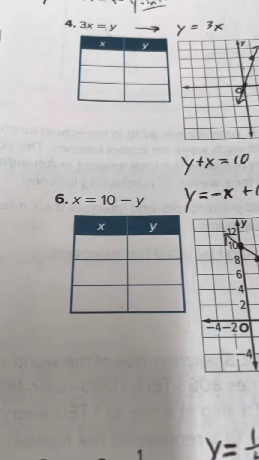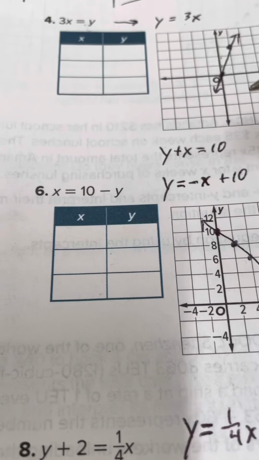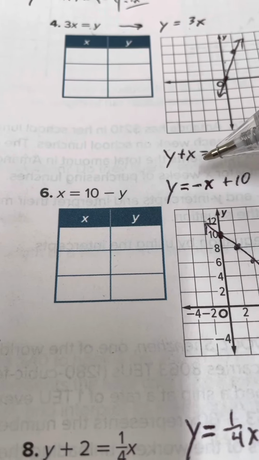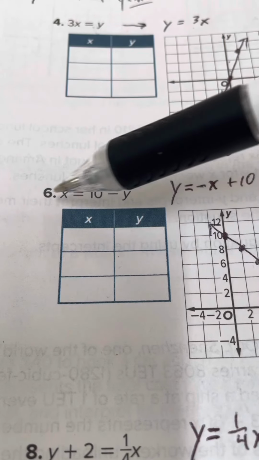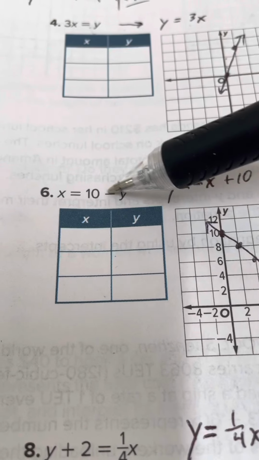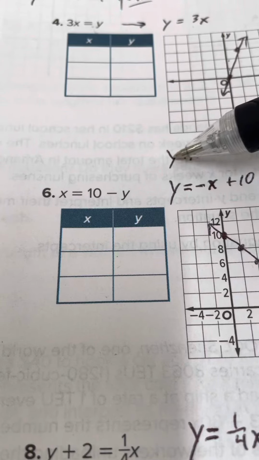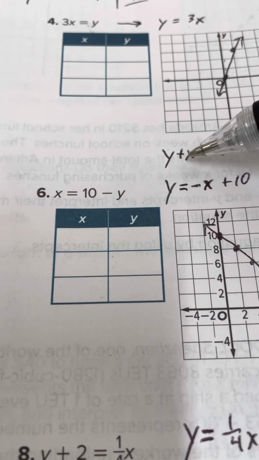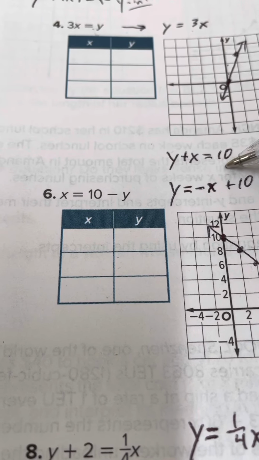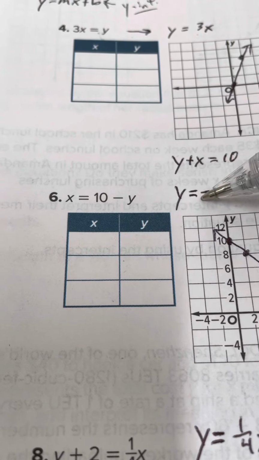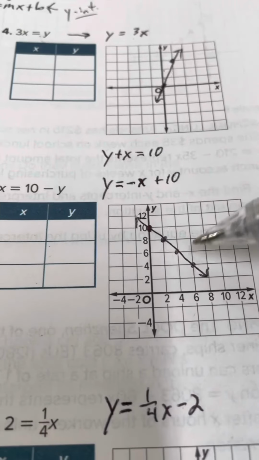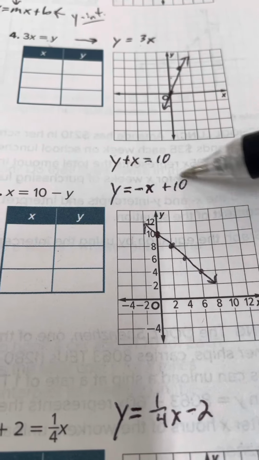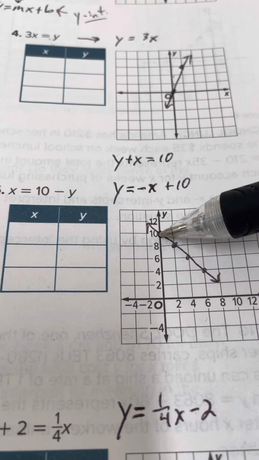Easy as that. This one, I want to get the y by itself on one side. So if I were to do that, I would add a y to both sides. So I'd get rid of it over here, and then I would have y plus x equals 10. Then I need to subtract the x from both sides. So now I have y equals negative x plus 10. So my y-intercept is plus 10, so I go to plus 10 and I put a dot.